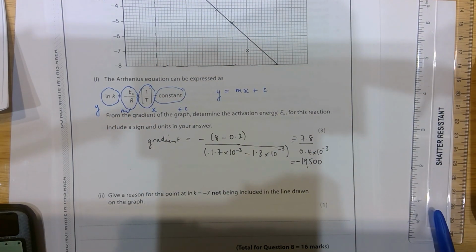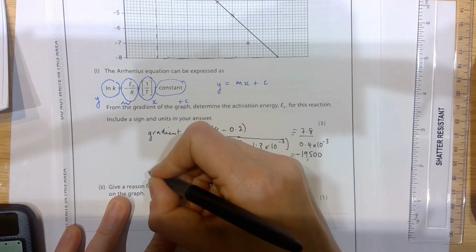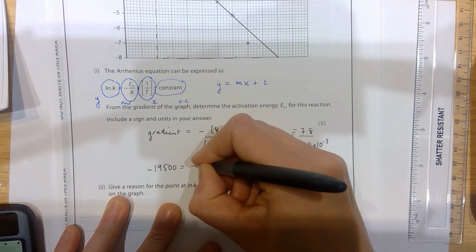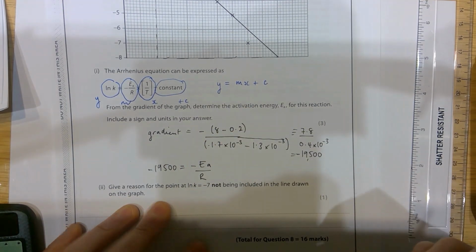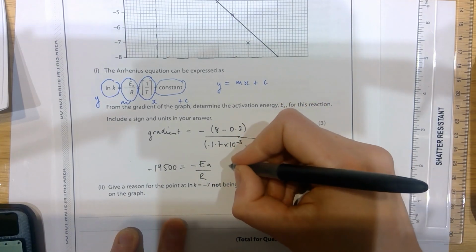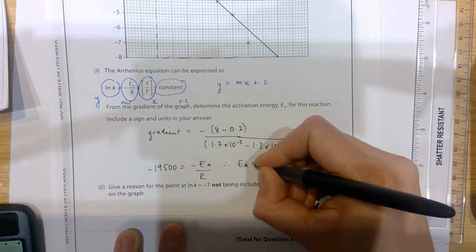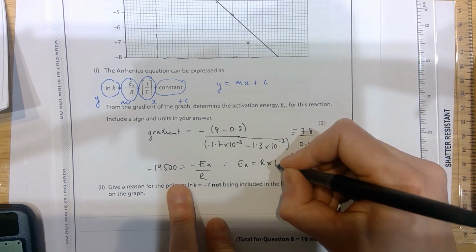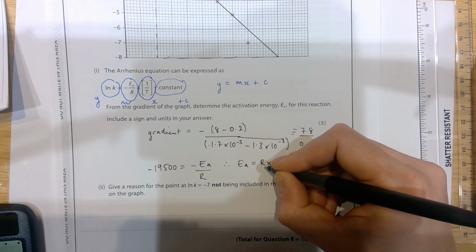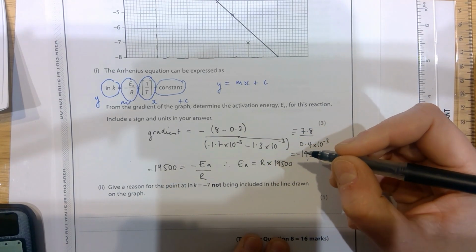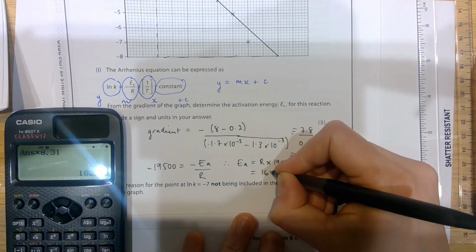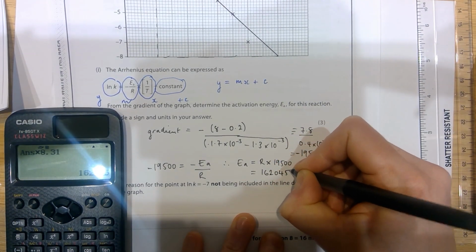So all we need to do now is say minus 19,500 equals minus EA over R. Okay, the minus signs cancel, and we can say EA equals R times 19,500, which is just the molar gas constant, 8.31. And so I put it through my calculator, and I get a really big number, 162,045.